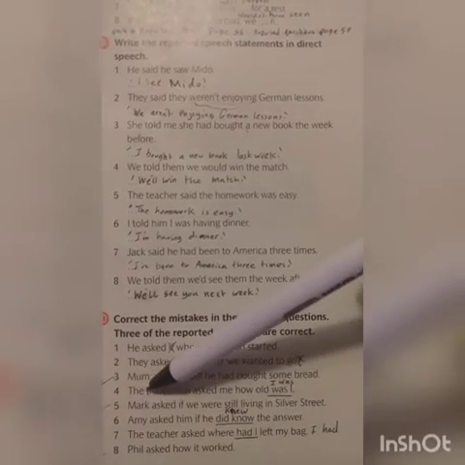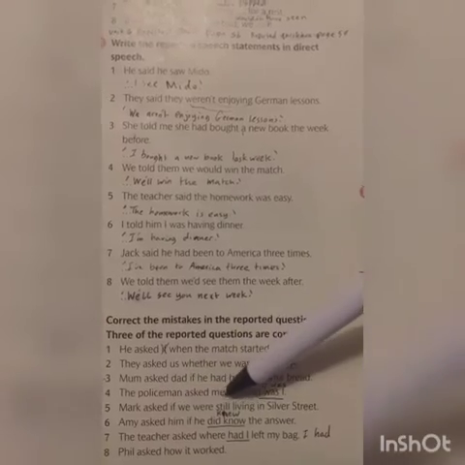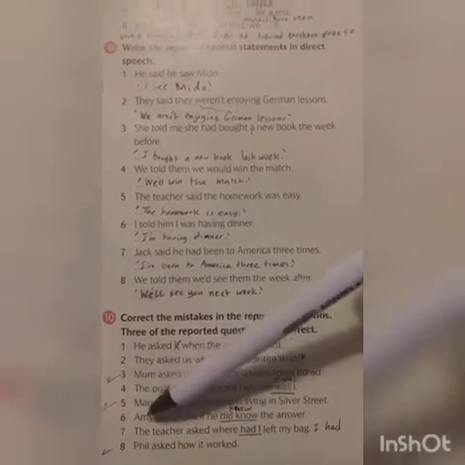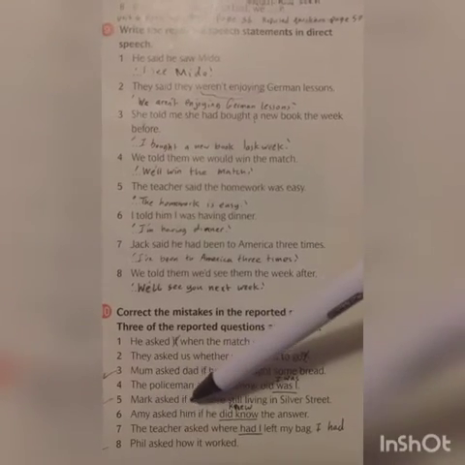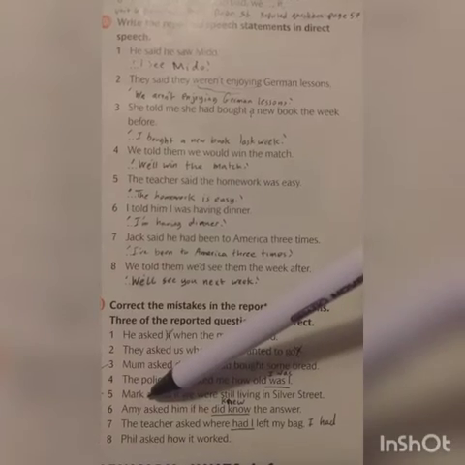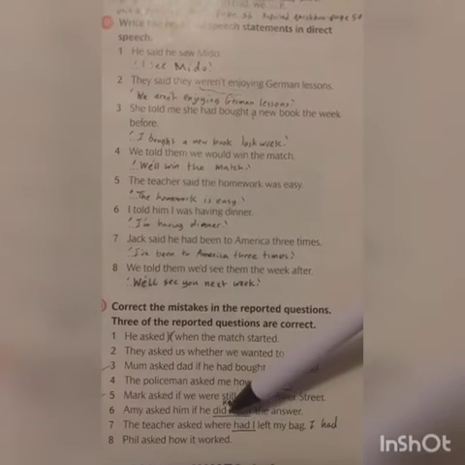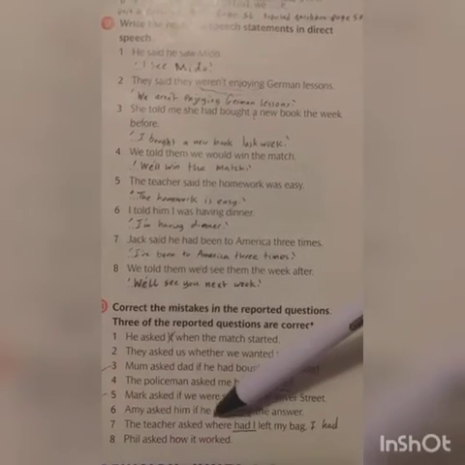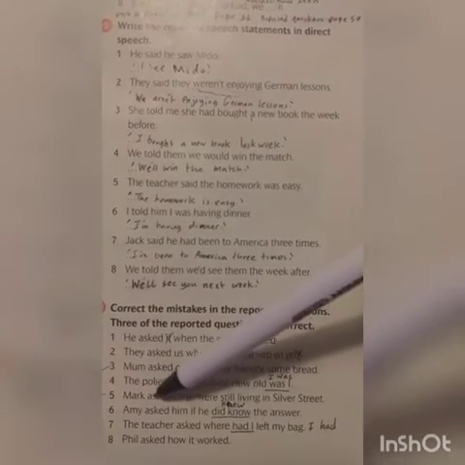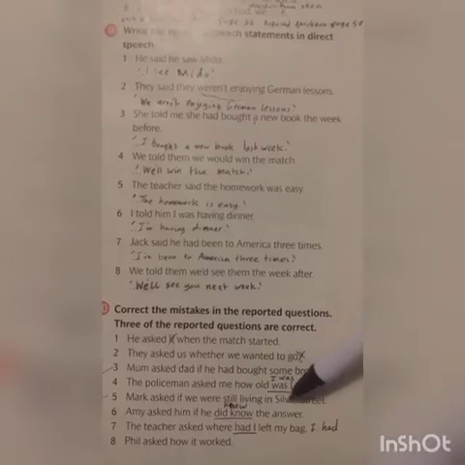Number 5, Mark asked if we were still living in Silver Street, and this sentence is correct. Number 6, Amy asked him if he didn't know the answer, and we don't repeat the auxiliary verbs in the reported questions, so we have to form it with the past simple tense. Amy asked him if he knew the answer.